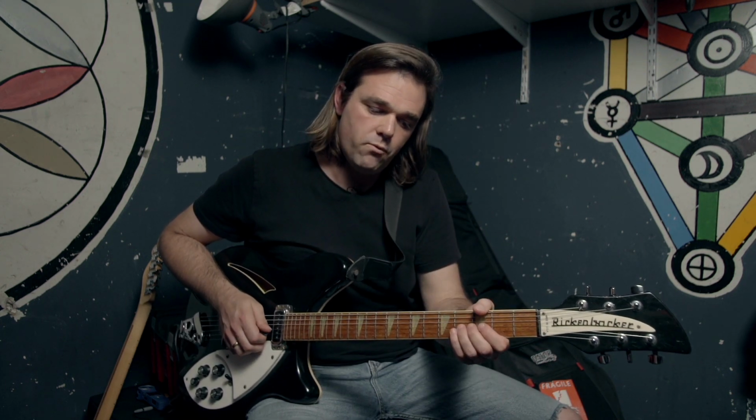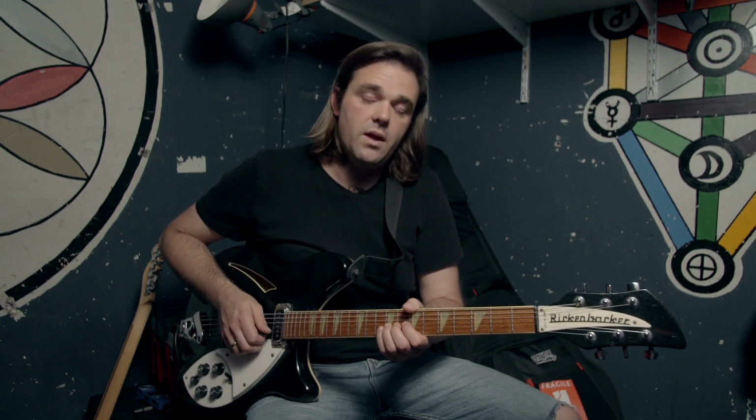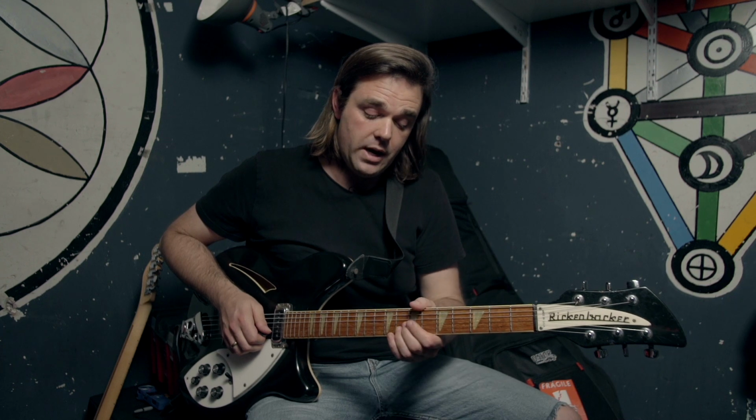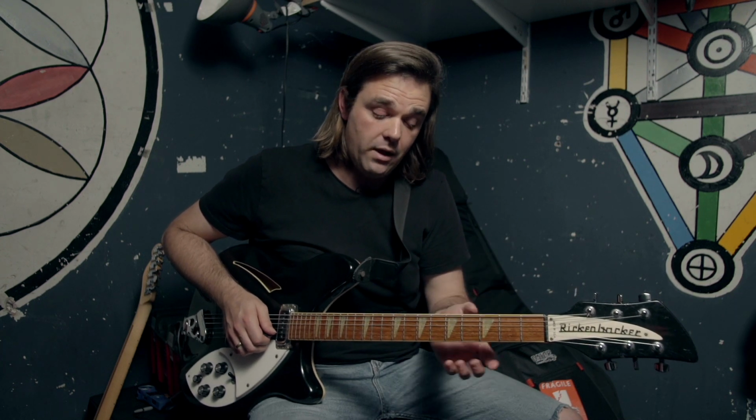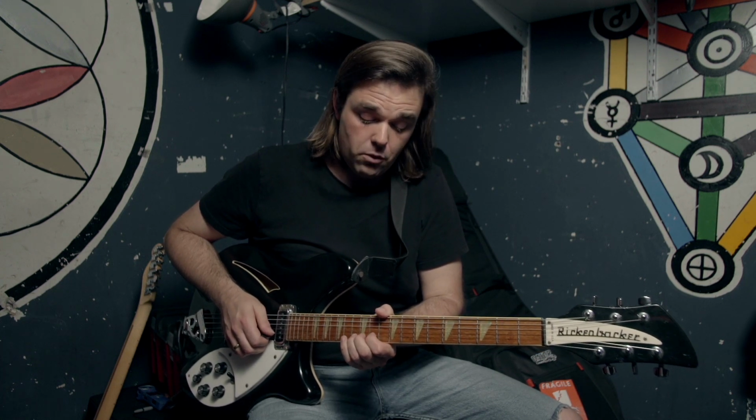G string, 4th fret, half step. G string, 9th fret, half step. And then from there, I go to the B string and I bend a whole step from the 8th fret up to the 13th fret, and it's another whole step.